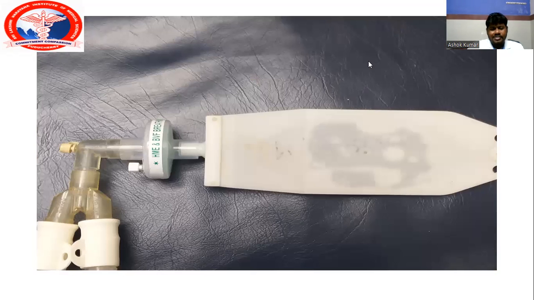This picture shows the heat moisture exchanger, which is connected between the test lung and the end piece, which is connected to the airway.